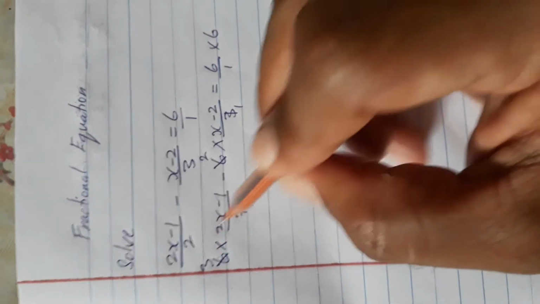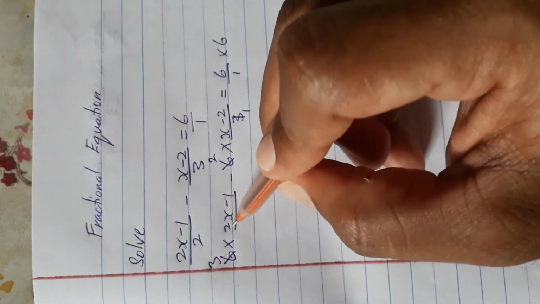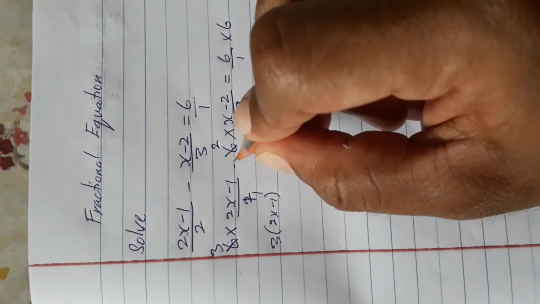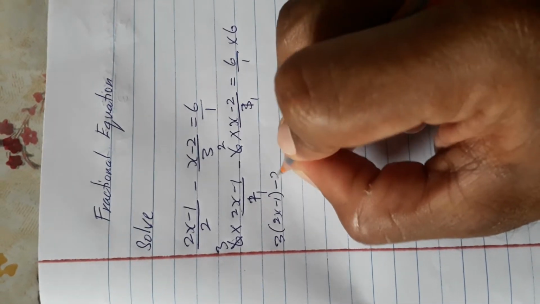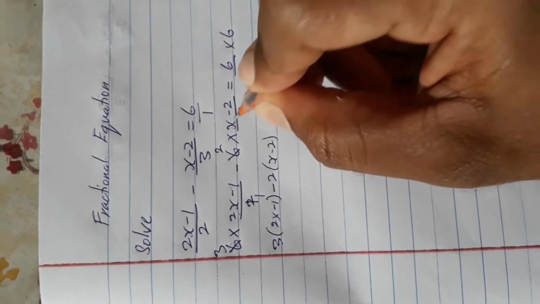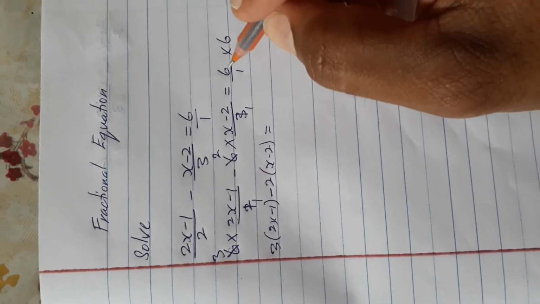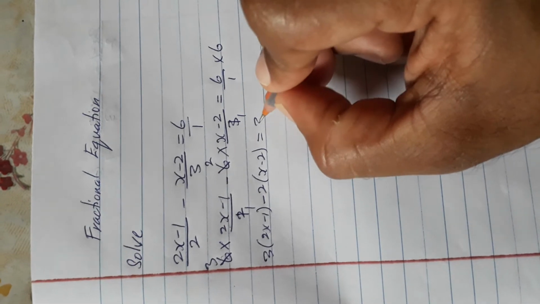Good. So this 3 will multiply by everything on the numerator. Since we have two terms, we can write this in a bracket. So it will be 3 into 2x minus 1. Minus sign, put it there. Minus 2 into x minus 2. Bracket. And 6 divided by 1 is 6. So 6 times 6 will give us 36.